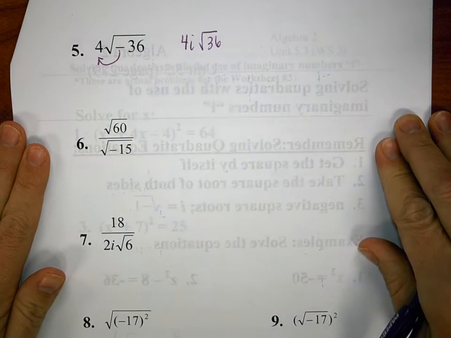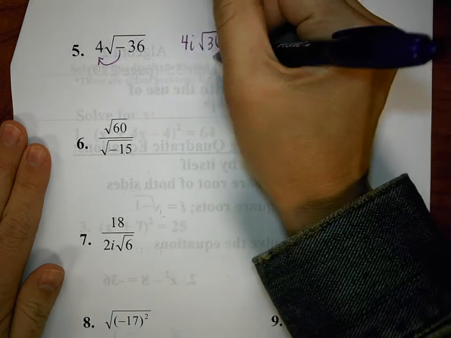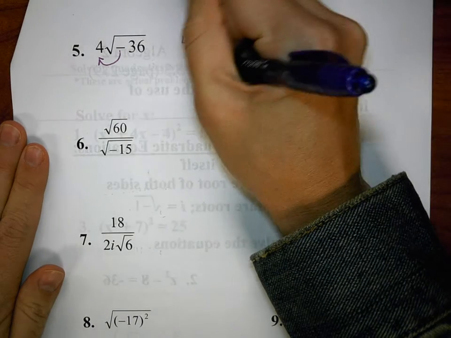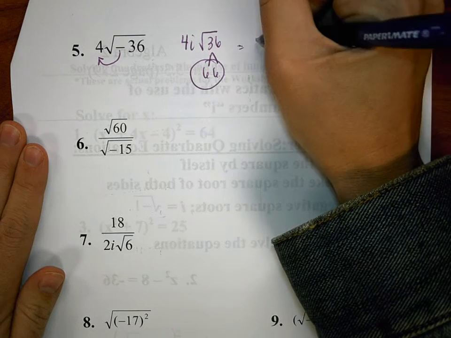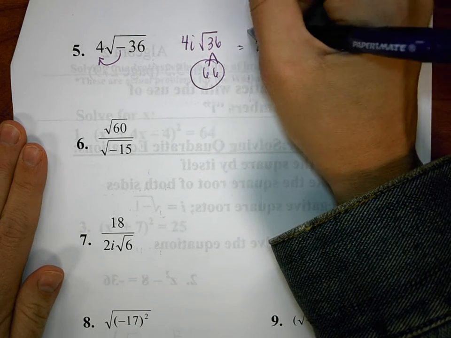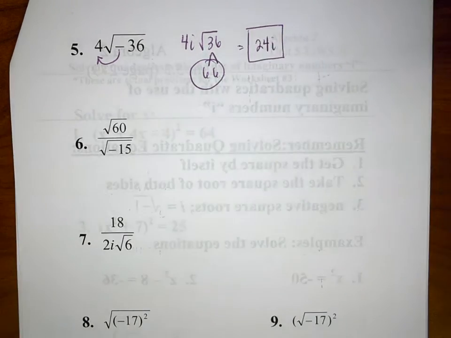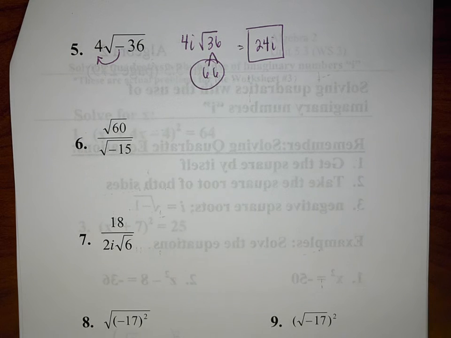How does 36 break down? Okay, and there's nothing left over. So that means all I'm doing is multiplying 6 times 4I, which makes 24I. Some of you wrote that as -24. So be careful. Know that the negative under the root becomes I when you pull it out.